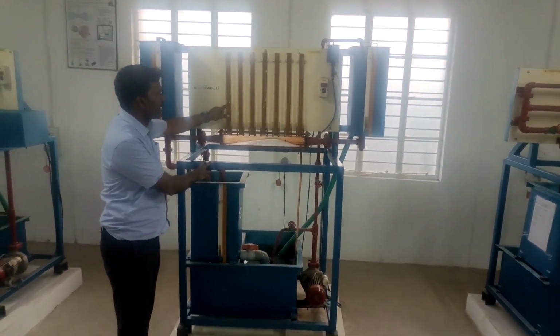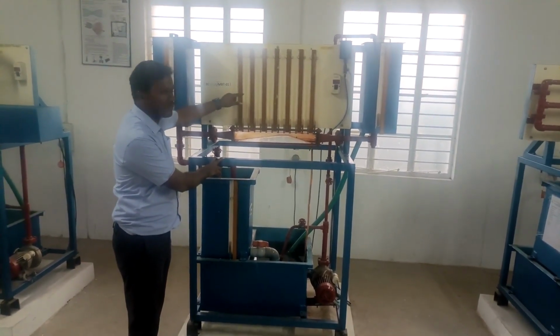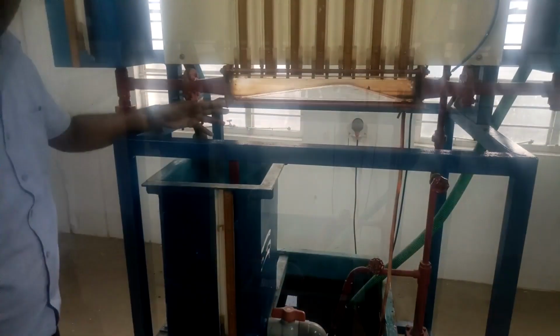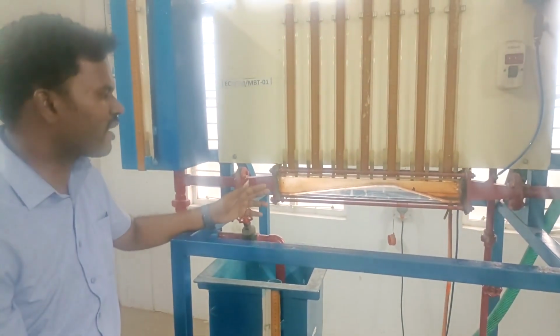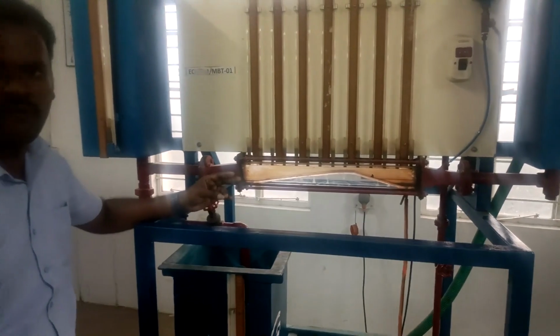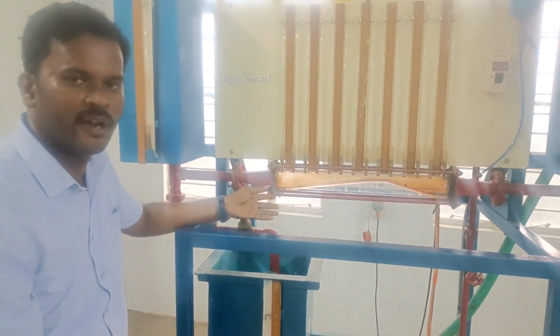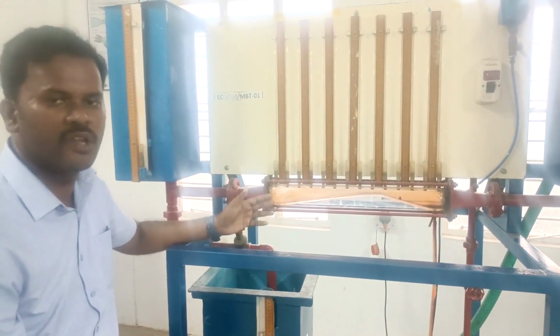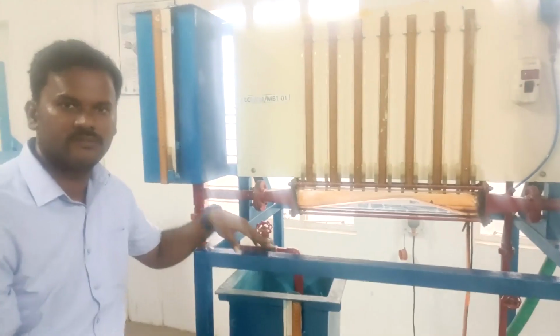So pressure head will be calculated using this piezometric tube, and velocity head can be calculated using the continuity equation. The datum head remains constant for all the readings. So we know the pressure head, the velocity head and the datum head, and using the tabulation we can calculate it and prove the Bernoulli's theorem.